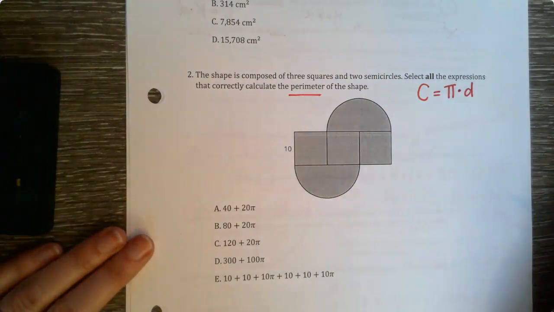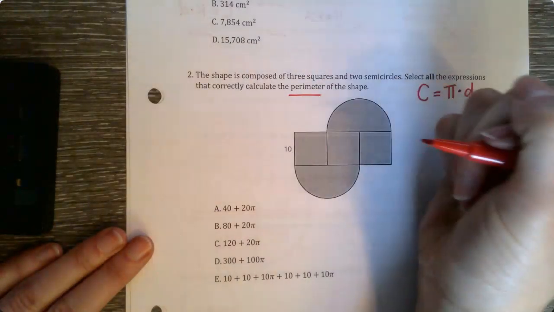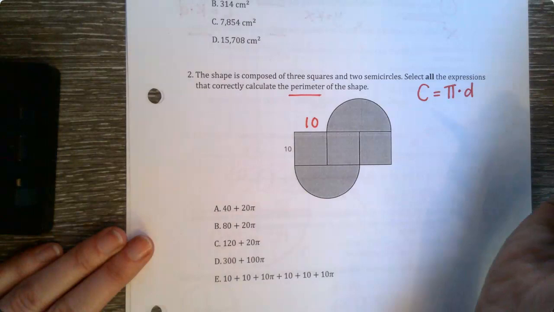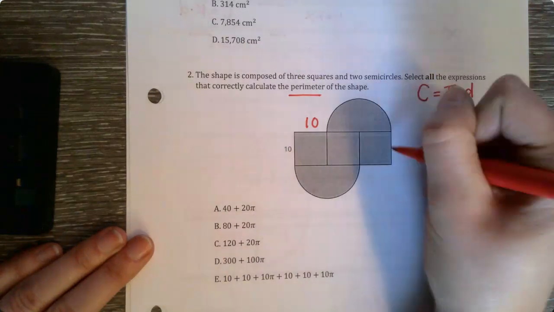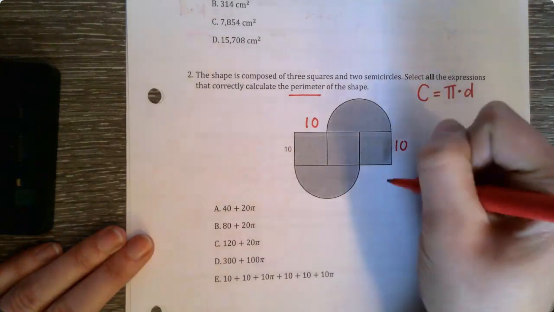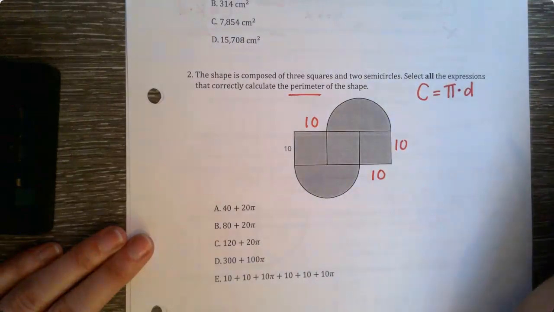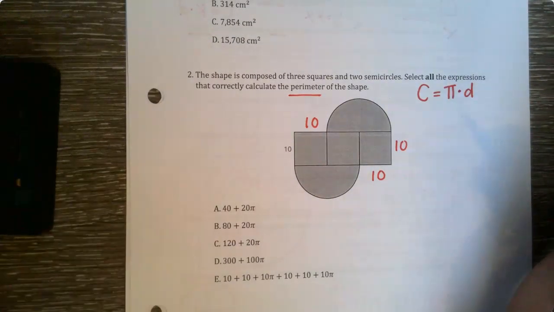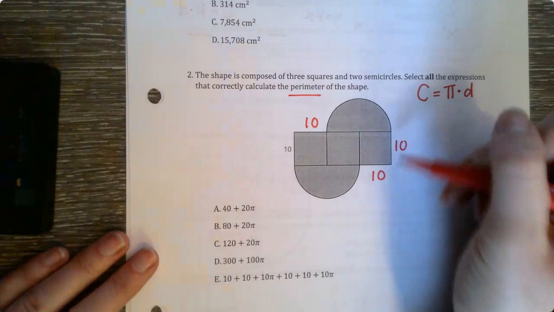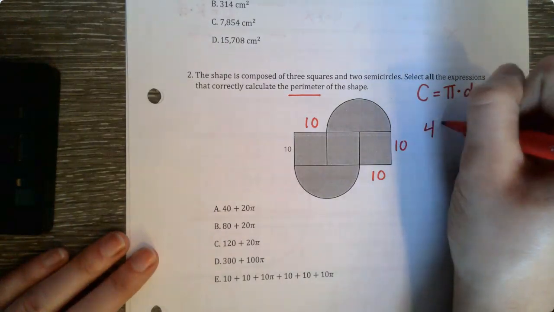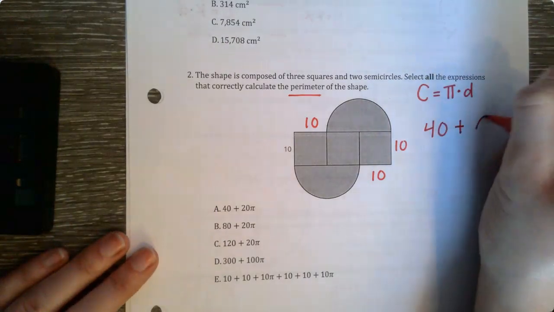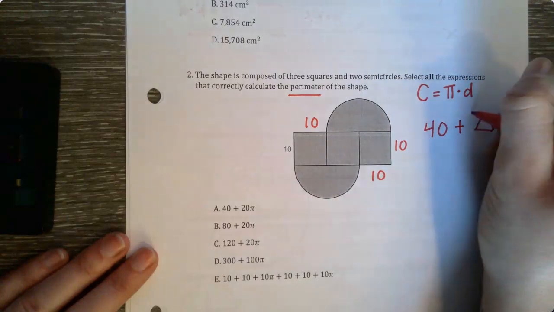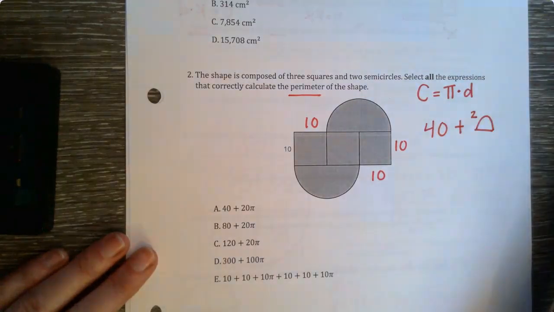What do we know is true about all squares? All sides are the same. So if this side is 10, this side is 10. If this side over here is 10, this side is 10. If this side is 10, this side is 10. So right now, I for sure know my perimeter is at least 10, 20, 30, 40. Okay? But I also have to add my 2 semicircles.